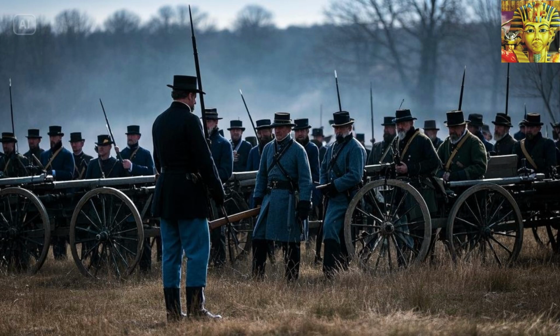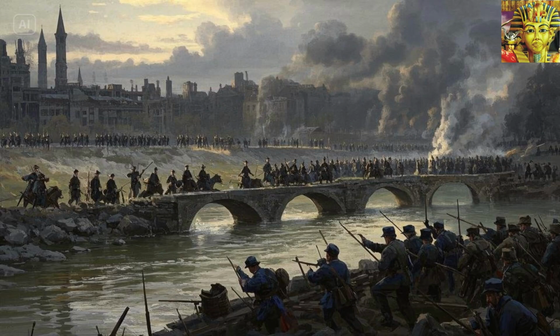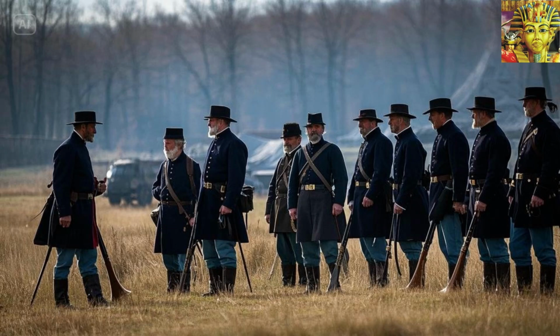The Battle of Fredericksburg, a costly Union defeat. The crossing of the Rappahannock. When the pontoon bridges finally arrived on December 11, Union engineers began constructing them under heavy Confederate fire. The crossing was slow and costly, with Union troops suffering significant casualties as they attempted to secure a foothold on the opposite bank.